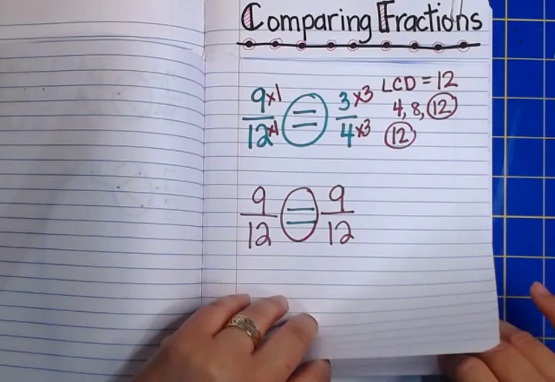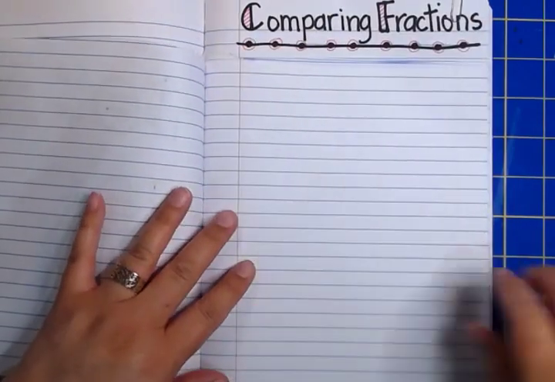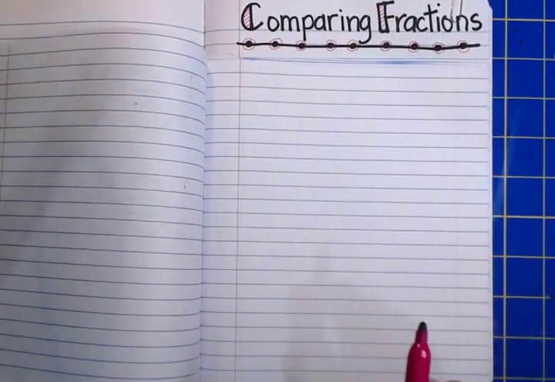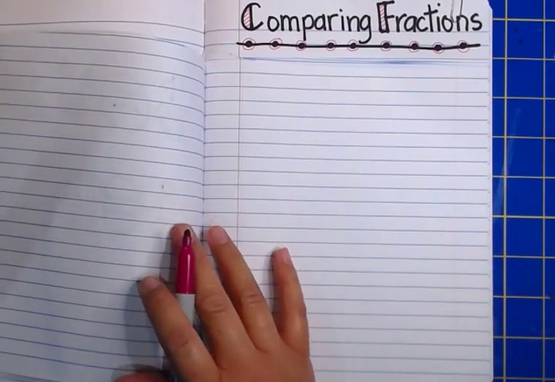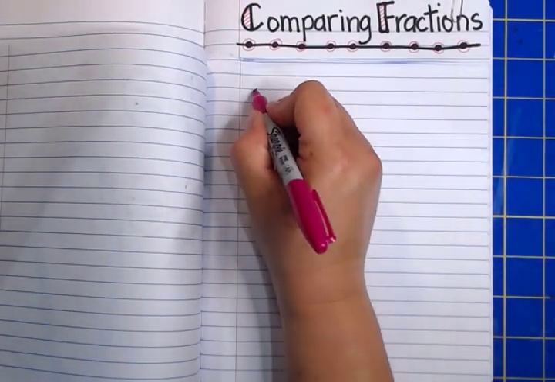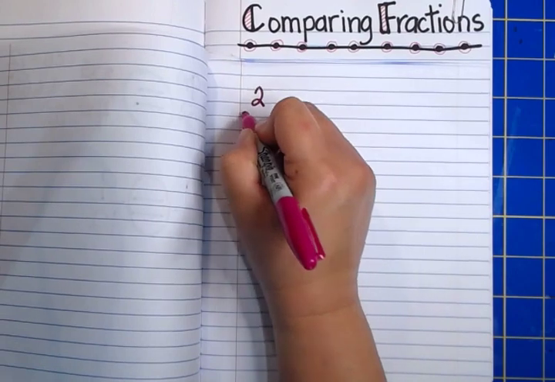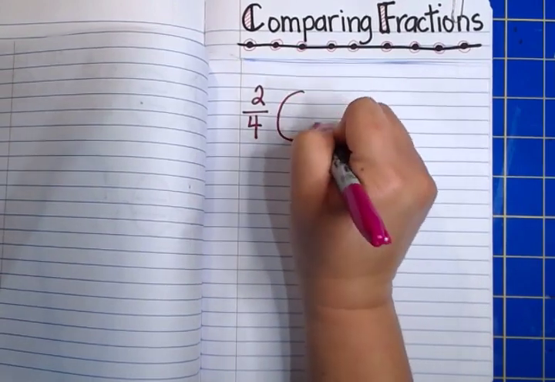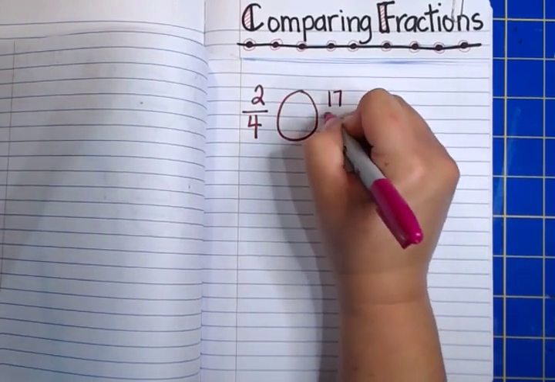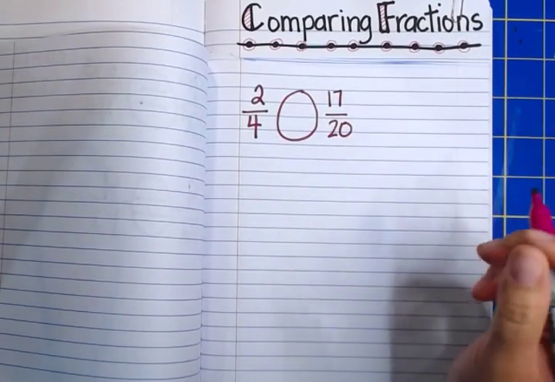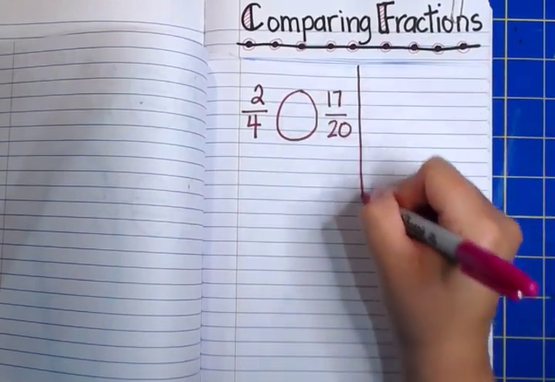All right, now I'm going to write a few problems right here. This is where you would get a sheet of paper and try a few examples on your own. I'm going to write 4 problems.